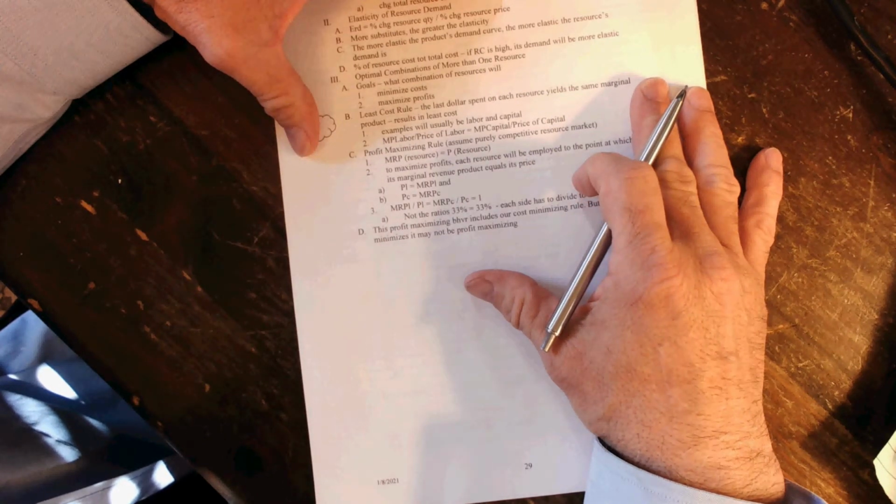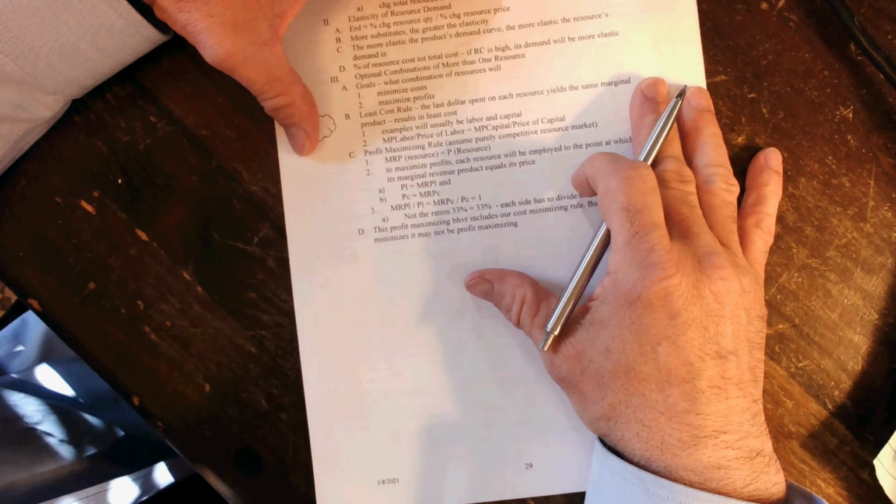Up until now, we've only had one input, and the decision rule was marginal revenue product equals marginal resource cost. Continue to hire a resource as long as it contributes more to revenue than the resource costs. The resource cost is assumed to be constant because they're hiring in a perfectly competitive labor market, and they're selling in a perfectly competitive output market, so price and wage are constant.